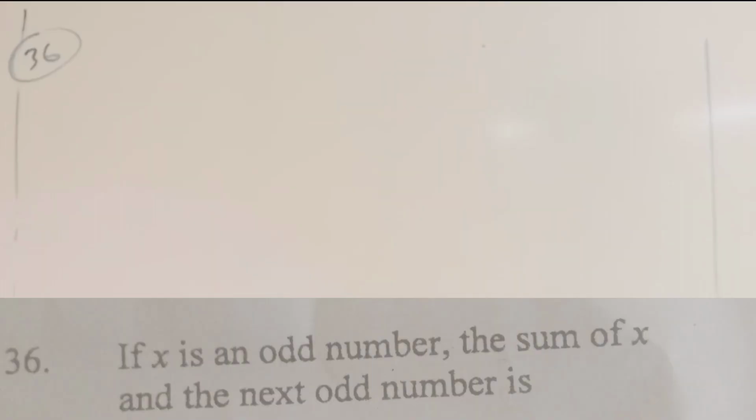If x is an odd number, the sum of x and the next odd number is what? You know, odd numbers, the first odd number we have is 1, right? What's the next odd number? 3. So, the next odd number. What's the sequence? The difference between the first and the second one? 2. So, which means ordinarily, odd numbers will be increasing by 2. Am I making sense? Odd numbers will be increasing by 2.